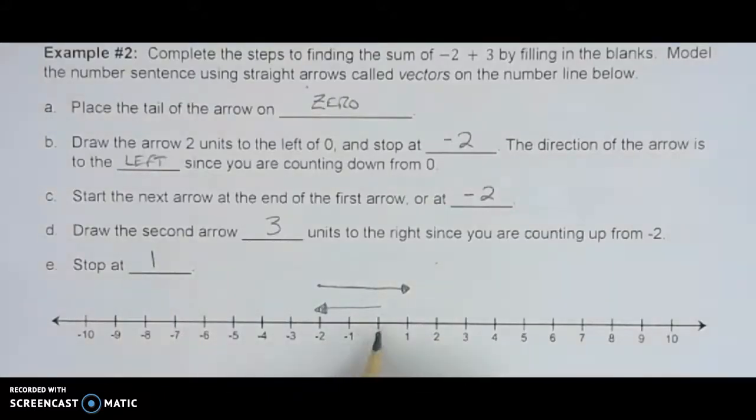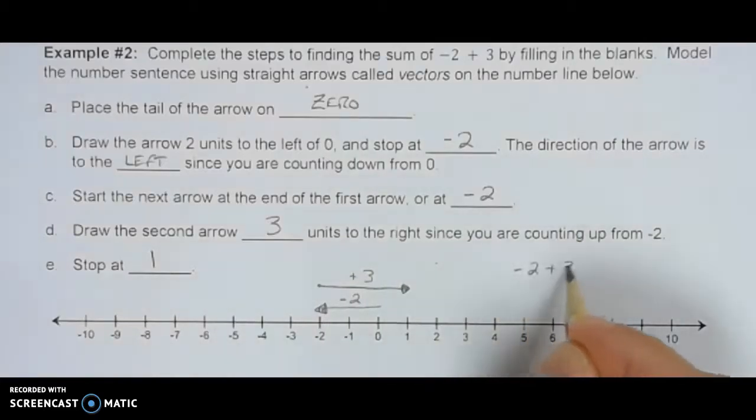So again, our first arrow was 2 units to the left of 0. That's negative 2. Our second arrow went 3 units to the right, so this is a positive 3. And based off of where this stopped, I can see that negative 2 plus 3 is equal to positive 1.